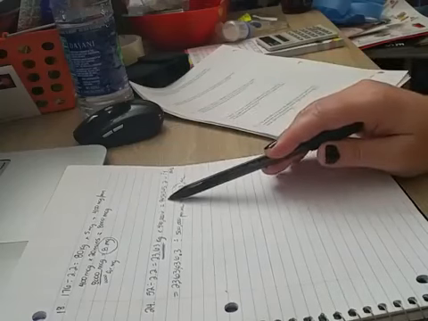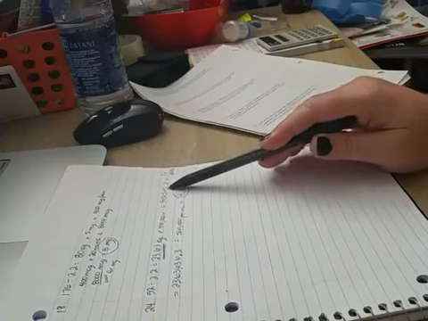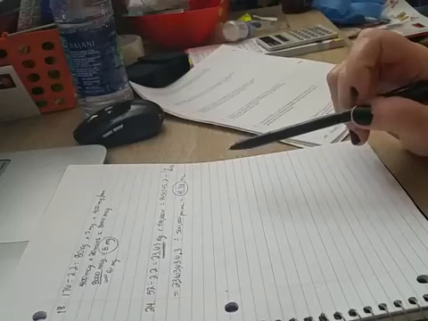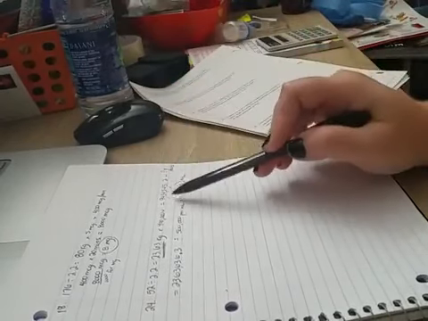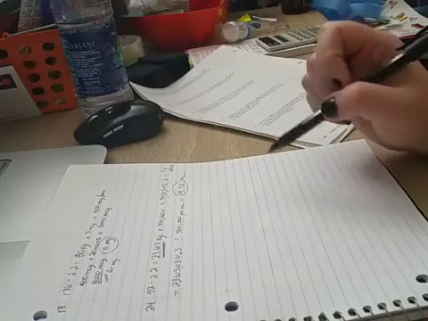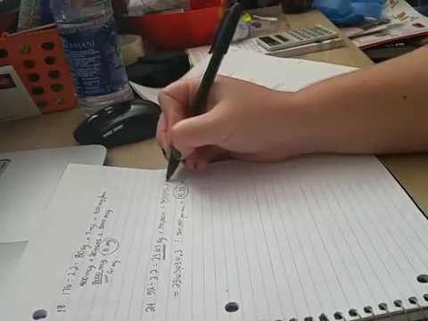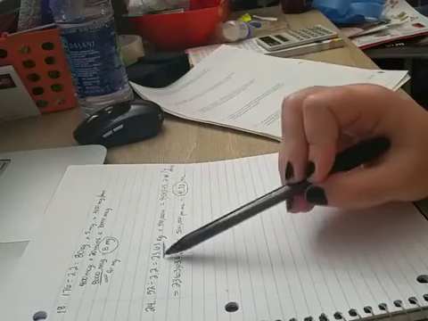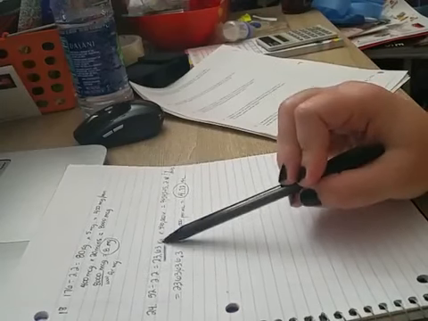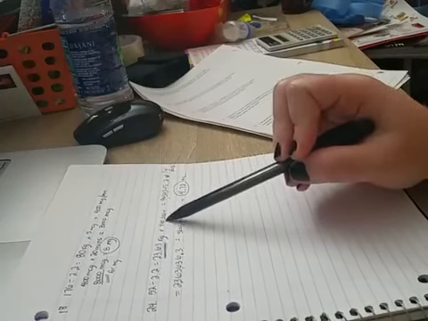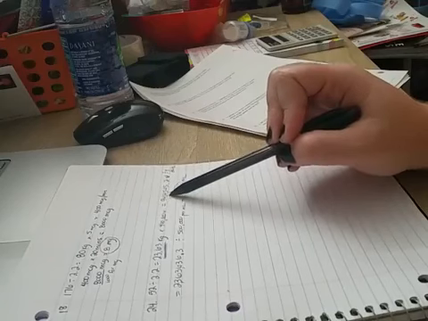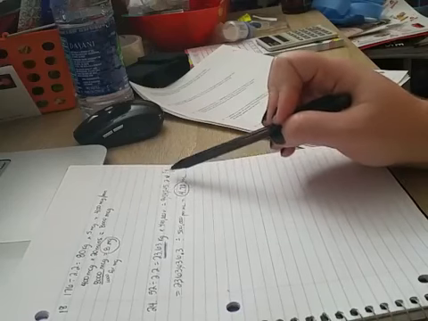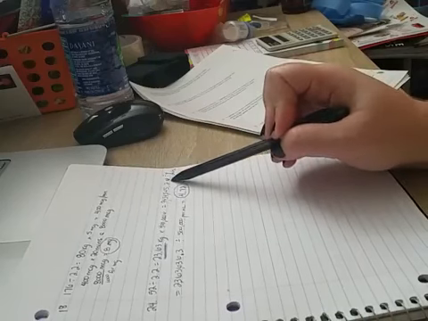equals 9,454,545.2 units. So 23.63 kilograms multiplied by the 400,000 units that you need for each kilo, you're going to need 9,454,545.2 units.